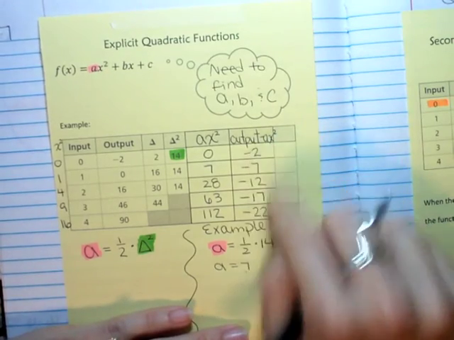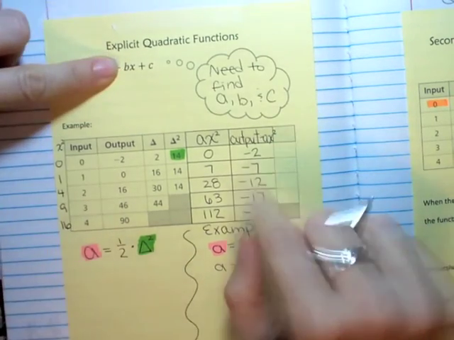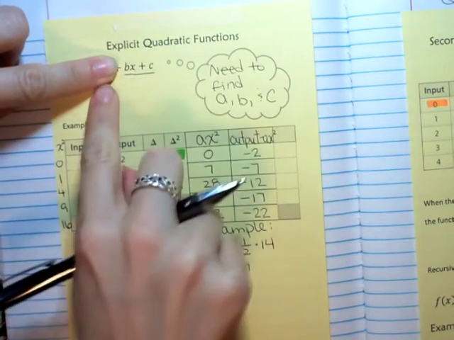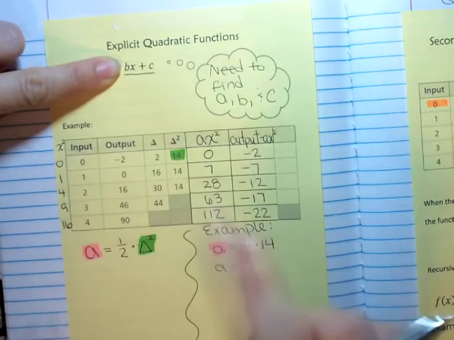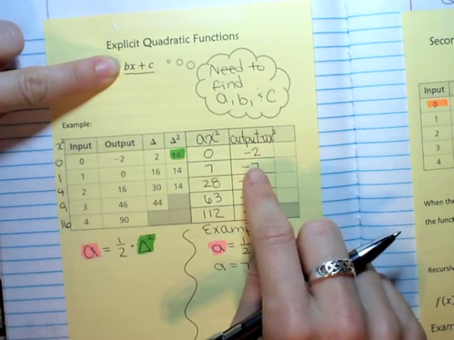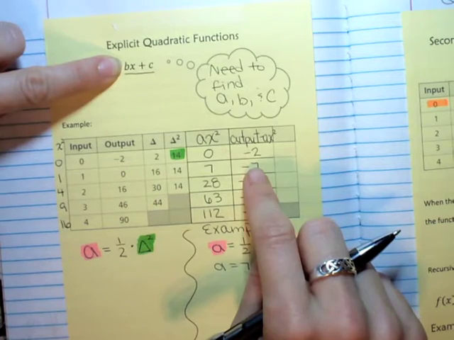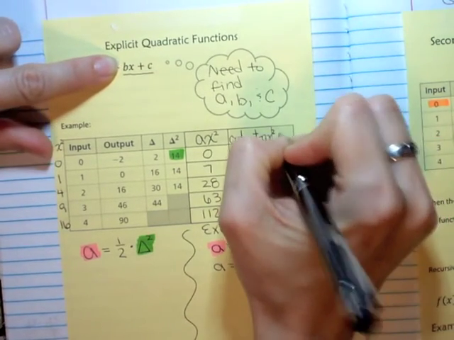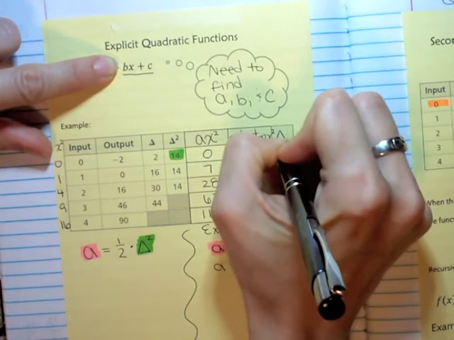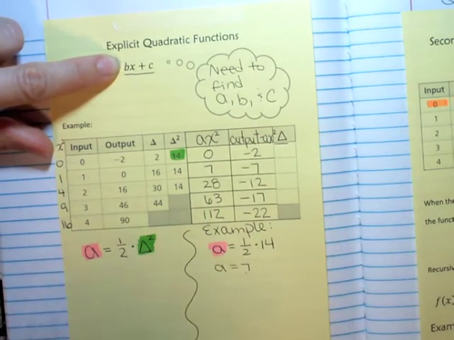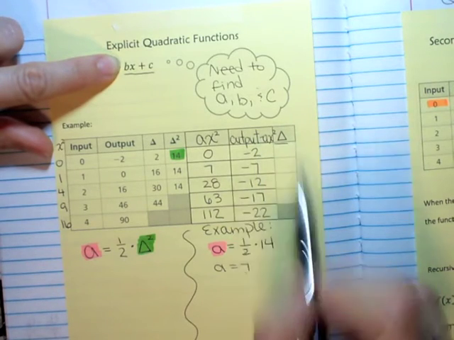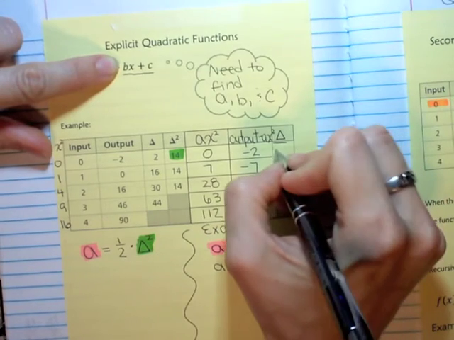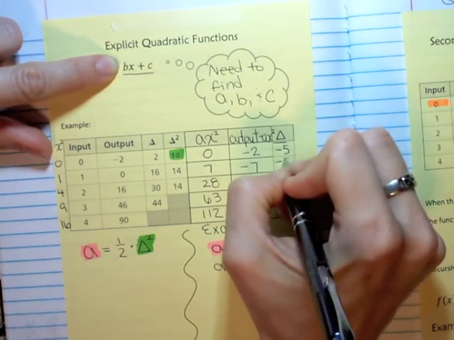So what is left is really our linear function that we have left after we have subtracted out the ax squared term. We already know how to write a function for a linear function, and we know that we need a delta to do that. We need to find our constant difference. So I'm going to use this delta, and I'm going to underline it to remind myself that I'm actually using this modified part of my table for that delta. And we've already talked about the fact that we found that that delta was -5.